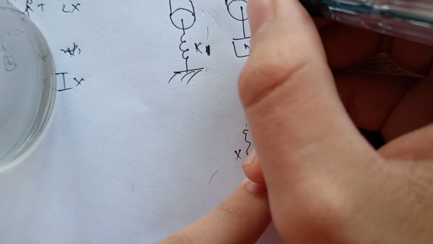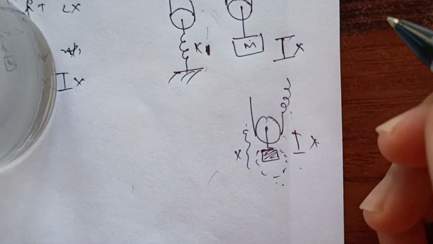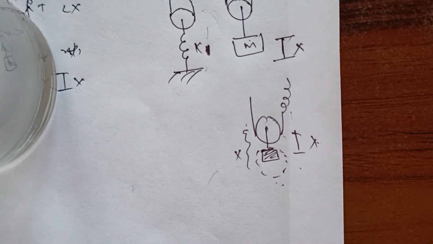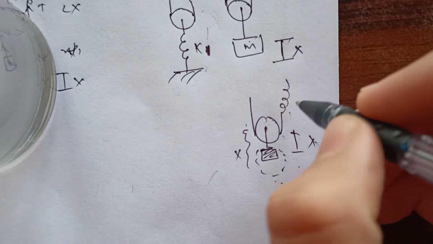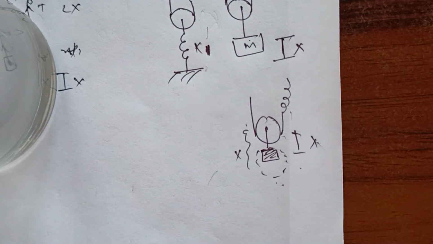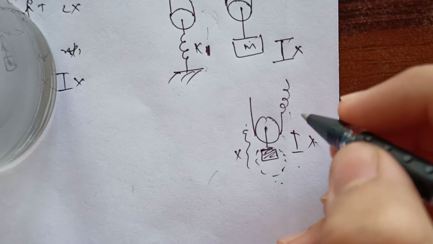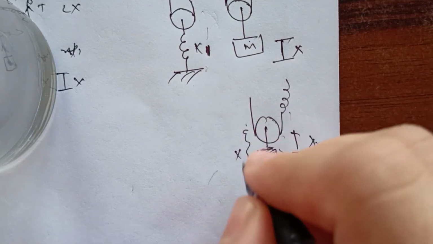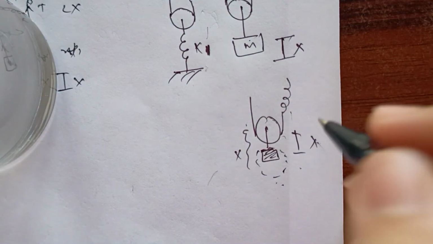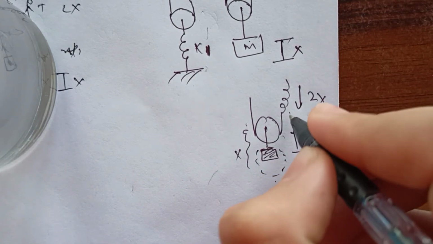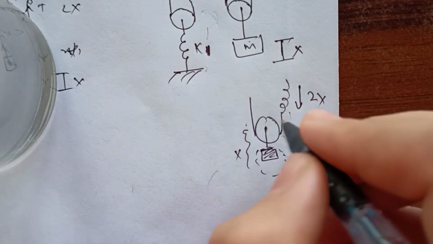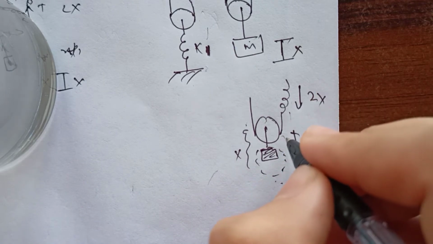But as we all know, in a string there is no elongation because it is inextensible, but a spring is extensible, because that's why you have these spiral elongations. So to compensate this elongation x, the spring elongates by 2x, distributes x here, and takes x for itself.